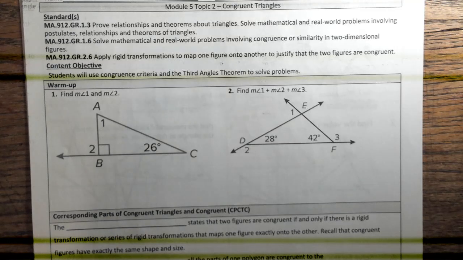And we also have GR 2.6, apply rigid transformations to map one figure onto another to justify that the two figures are congruent. The objective for this topic, you guys are going to use congruence criteria and the third angles theorem to solve problems. On page 6 of the Module 5 topic, we have the warm-up.